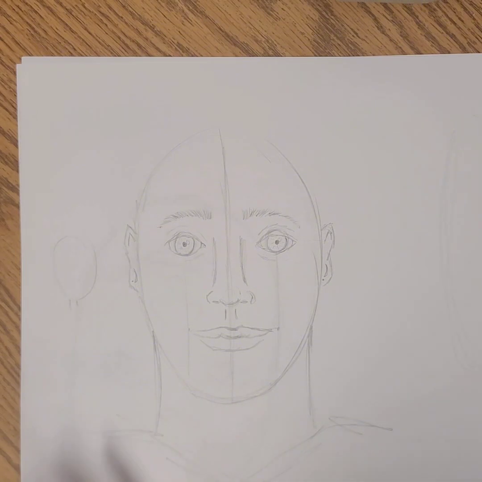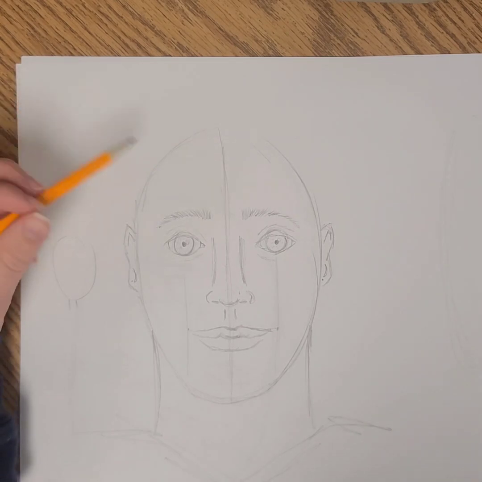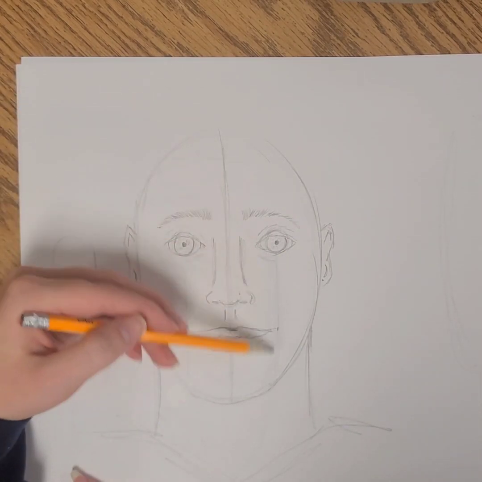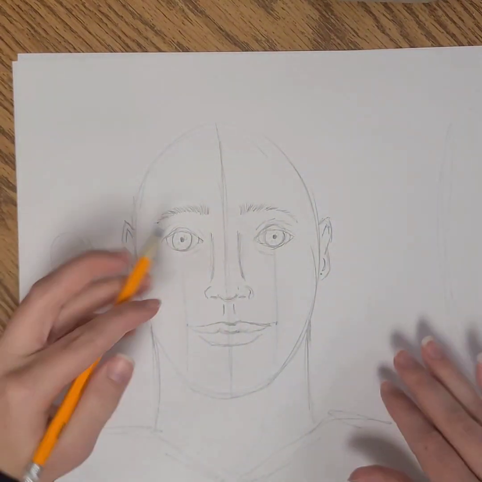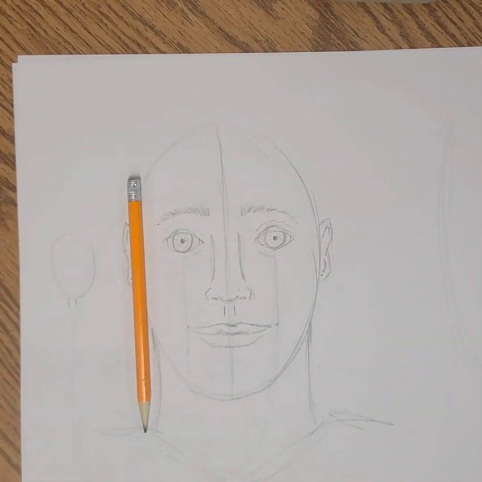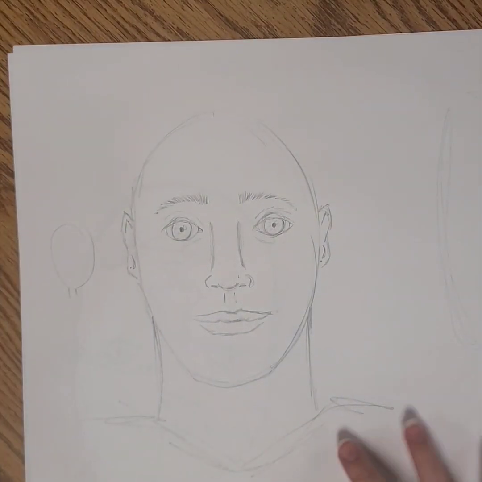And then, what am I missing? Obviously I'm missing hair, if you want hair. But first, I'm gonna go in and erase our invisible lines, and then we can come back and we'll do the eyelashes and a little bit of hair. Boom, erased. Looks more like a face.